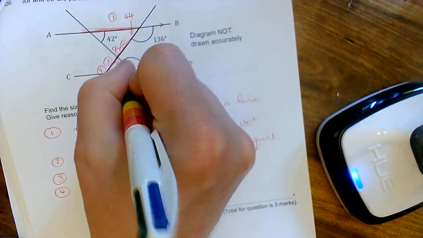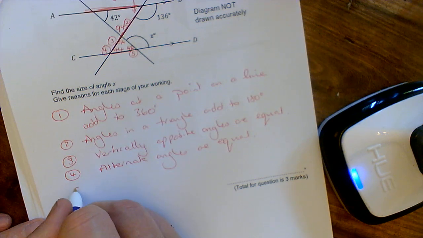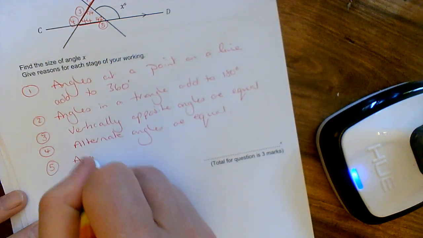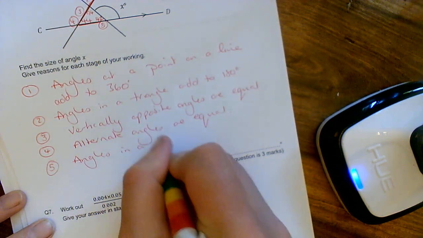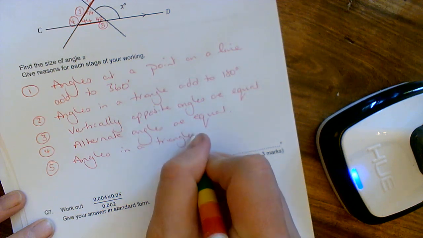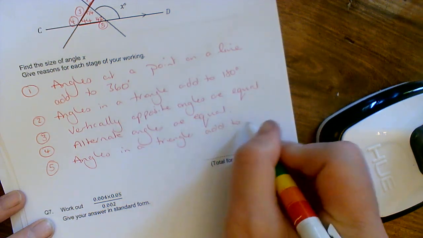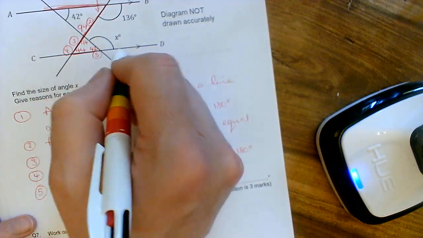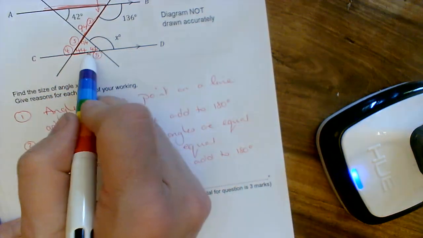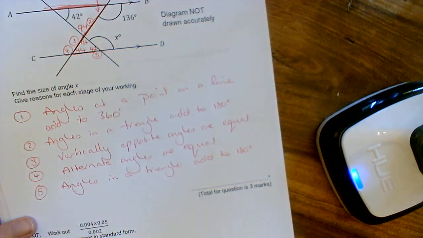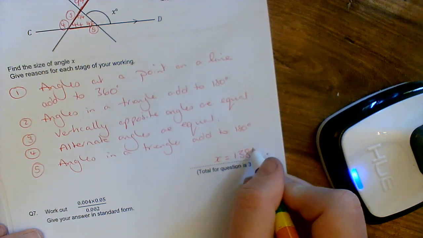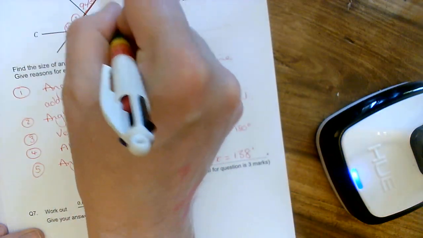So number 5, I'm going to just go with the angles in this triangle at the 180 job. So that's simple. Angles in a triangle add to 180 degrees, and then this angle here must be 138, because at this point on the line we're going to add to 180 again. So x equals 138.